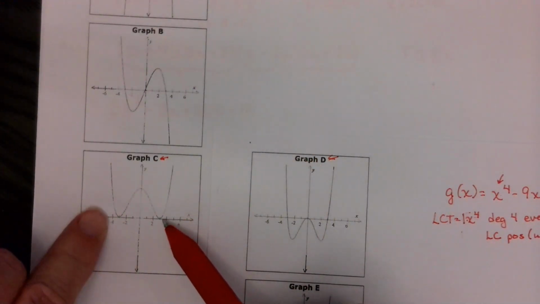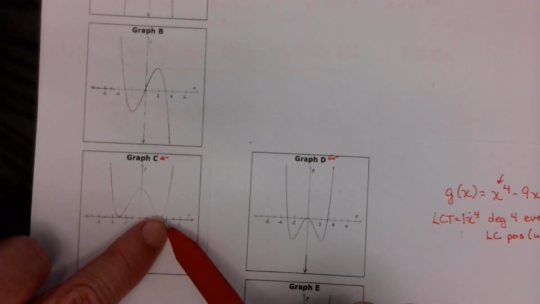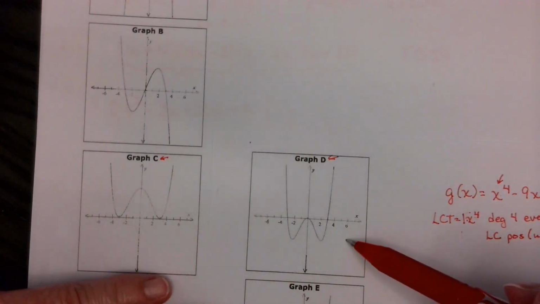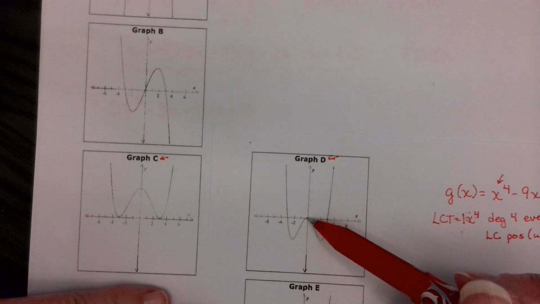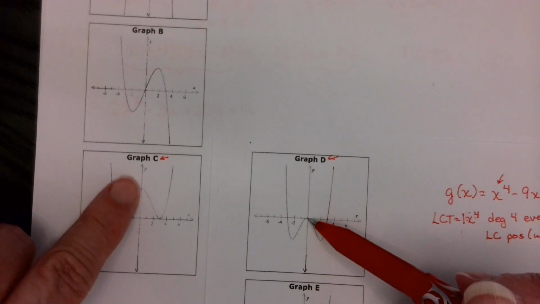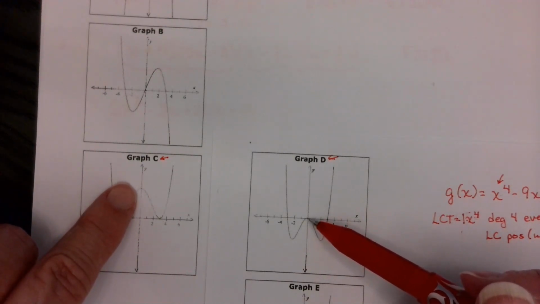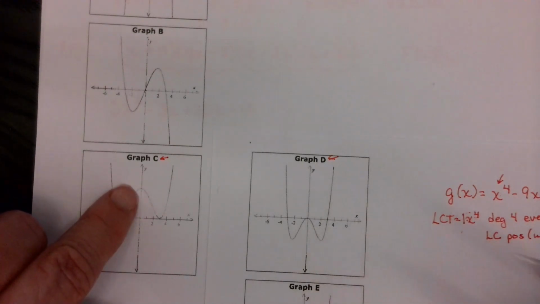This one we've got x-intercepts at negative 3 and 3. Same thing here. The y-intercept, that's the difference in these. This one's at 0, 0. This one is also a 0, right? Here, it's 0, 4.